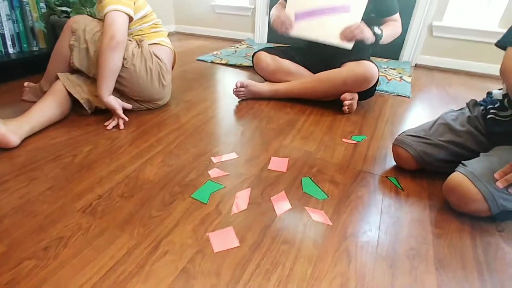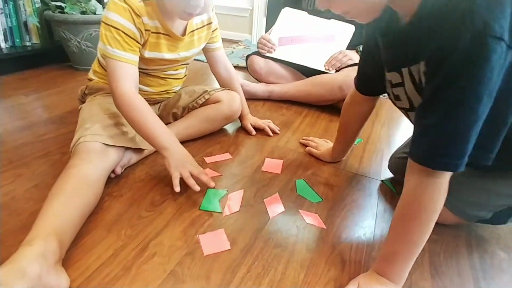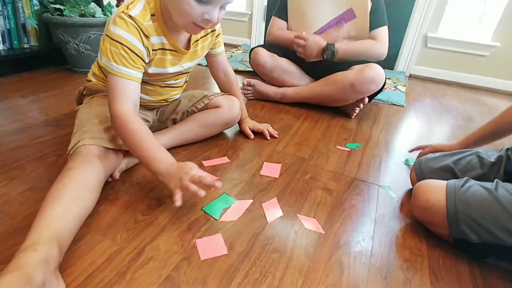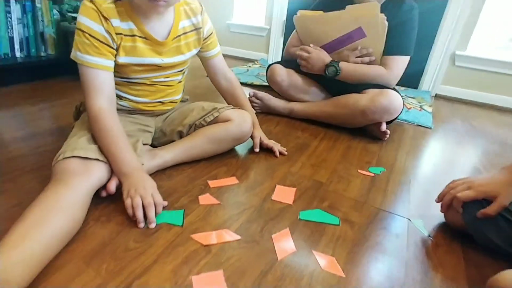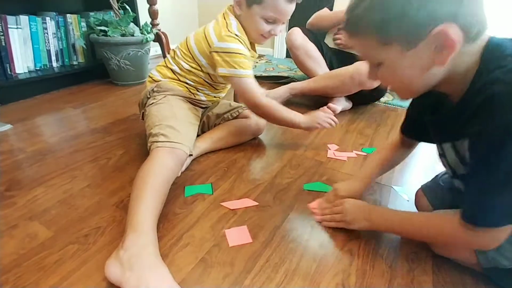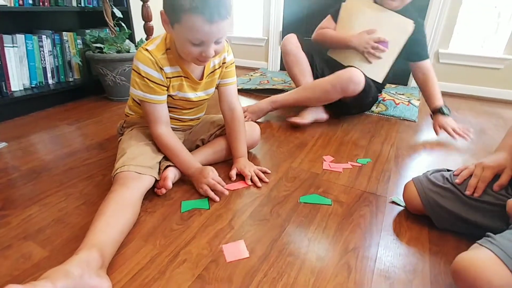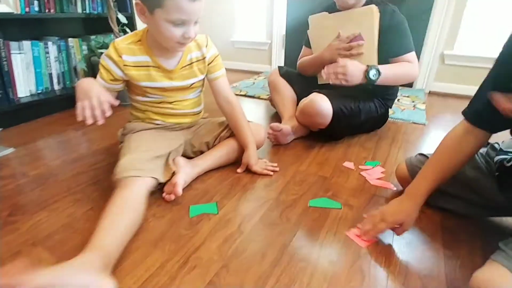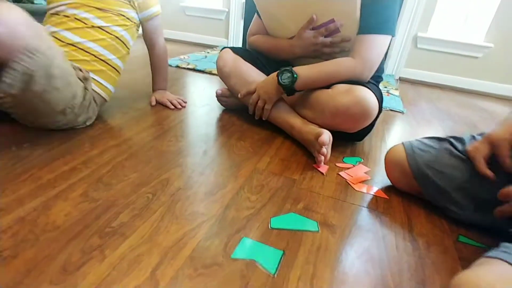Quinn, Knox, help get rid of the shapes that don't have 5 sides. Count them quick. 1, 2, 3, 4, 5, 6. Oh, okay, this one has 5. That shape right there has 5 sides, so keep that one. We need to get rid of all the ones that don't have 5 sides. That one has 4 sides. And that one has 4 sides. Okay, we are left with only 2 shapes. Let's scoot them a little closer together so we can see what's different about them.